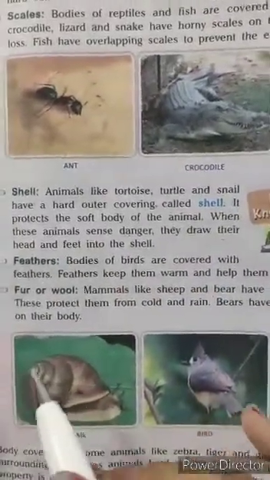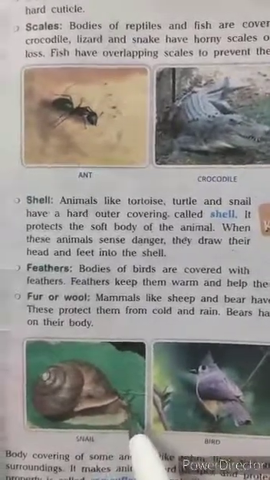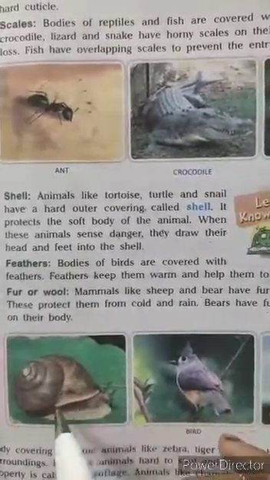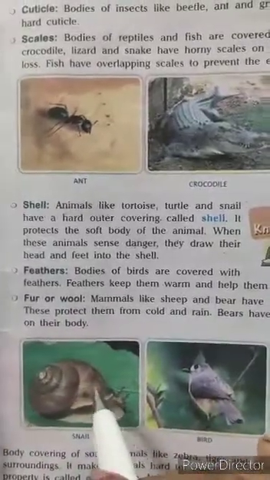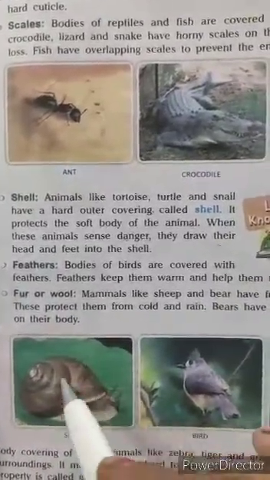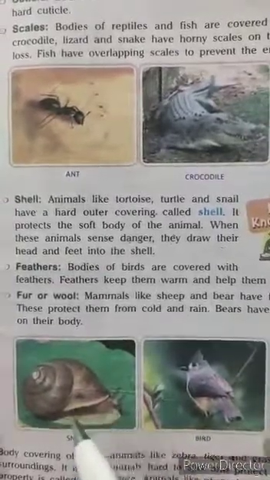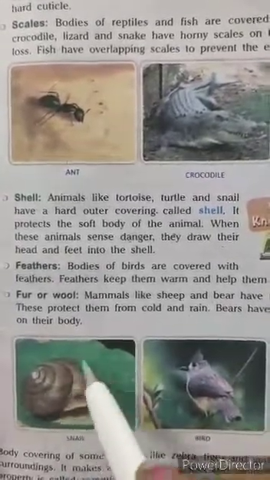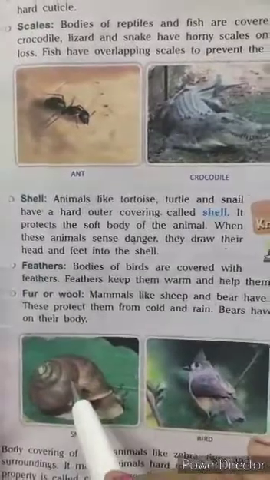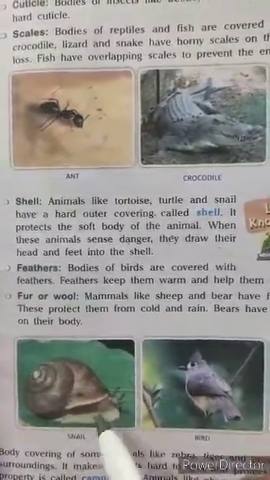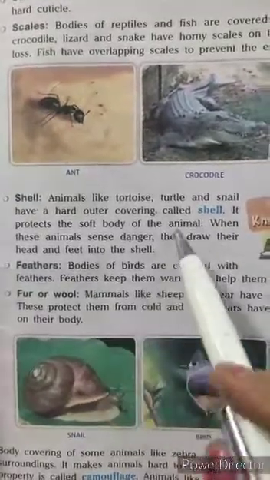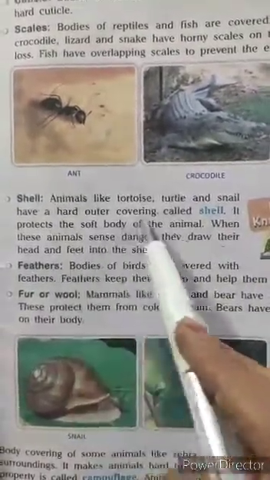Here this is the picture of a snail. A snail is basically inside this shell. It looks like a shape. The snail is inside this shell and it is hard. What does this hard shell do? It protects the snail which is inside it. It protects the soft body of the animal.